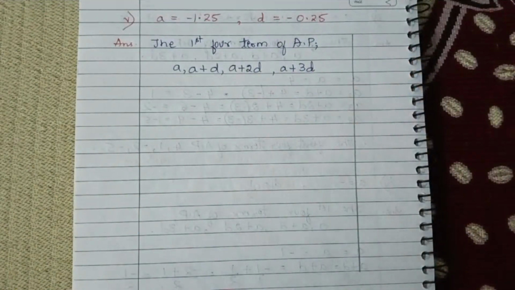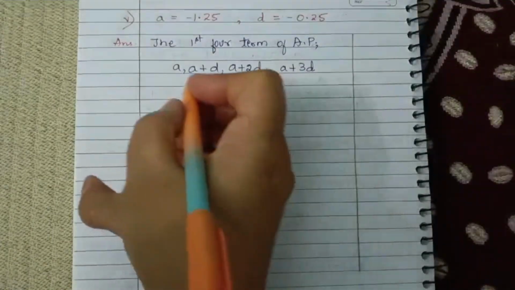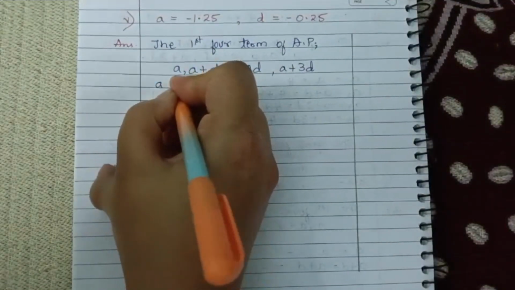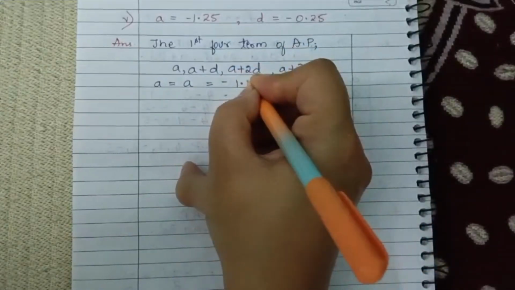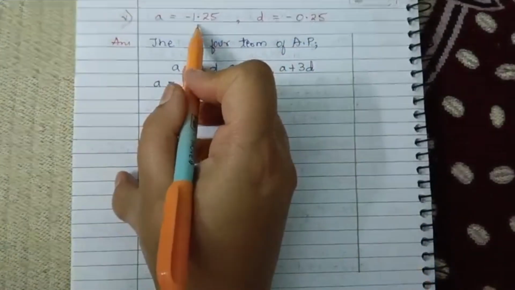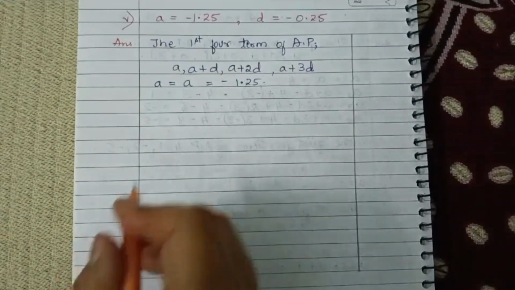So these are the first 4 terms of AP. Now A is equal to A, that is minus 1.25, because we have it in the question.